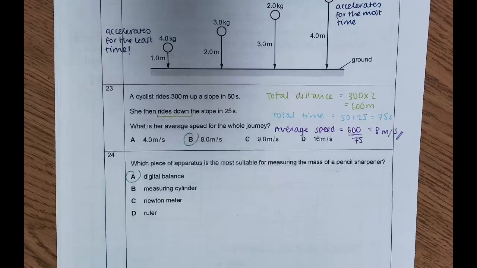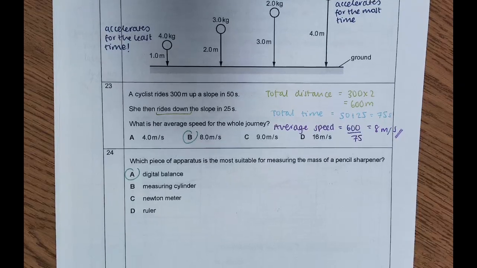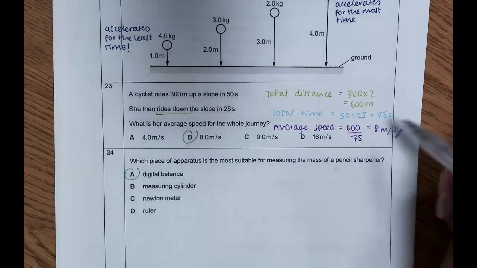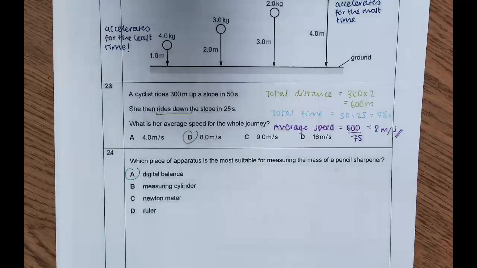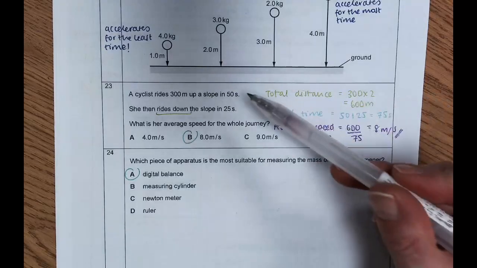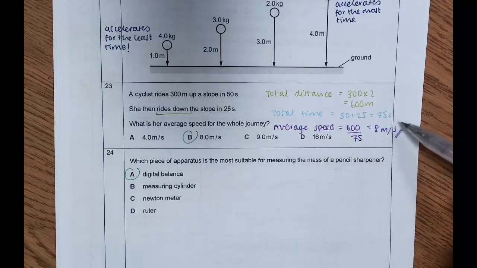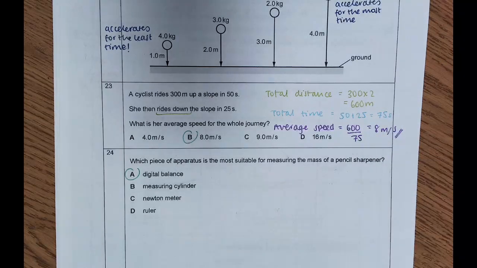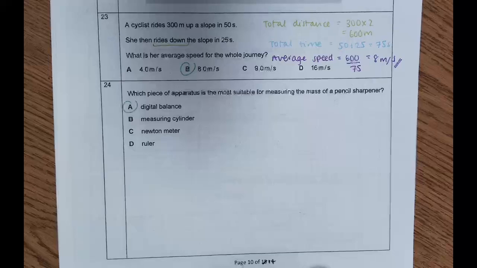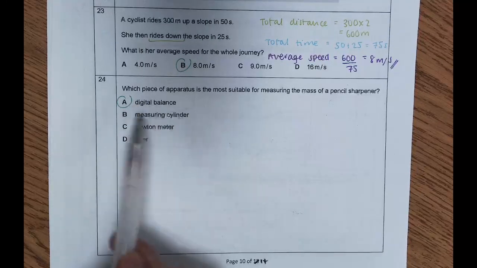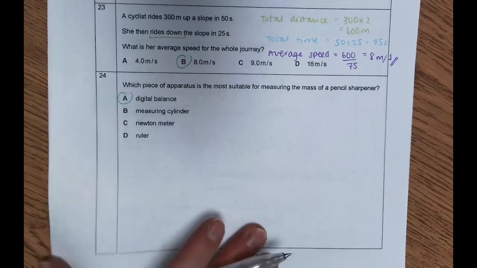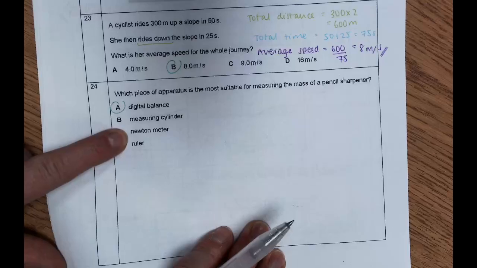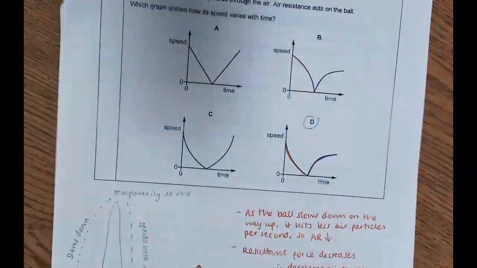In 23, a cyclist rides 300 metres up a slope, then back down. The total distance travelled is 600 metres. The total time is the 50 plus the 25. Average speed is distance divided by time. 600 divided by 75 gets you 8. In 24, you just had to remember the piece of equipment to measure mass. That was a balance. A weight is Newton metre, don't mix those up.